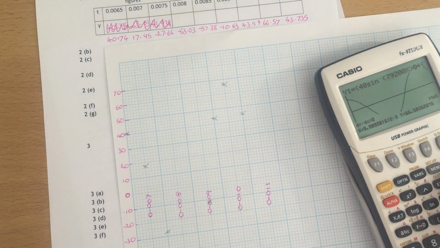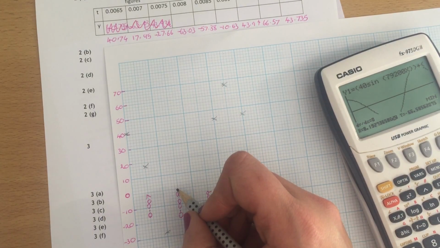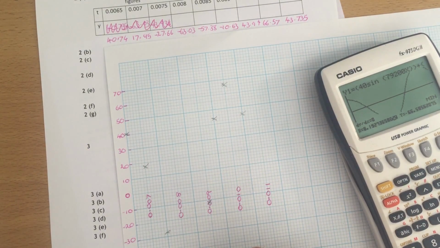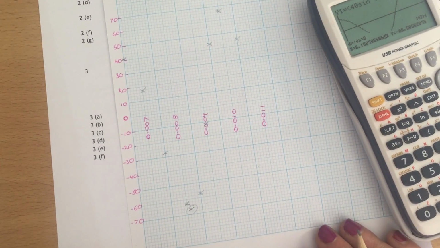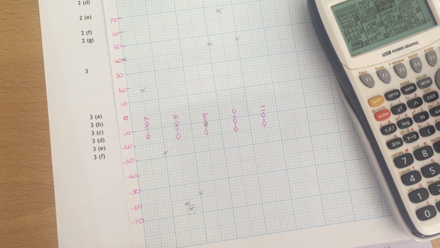And our minimum is at minus 66.5, which is kind of what we'd expect. And that happens at 8.1. So that is minus 66.5. So this one here is our actual minimum point, which we would have missed out if we'd just been doing it from the points we've been asked to plot.